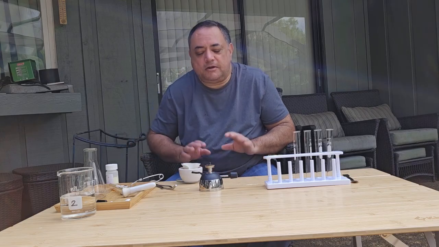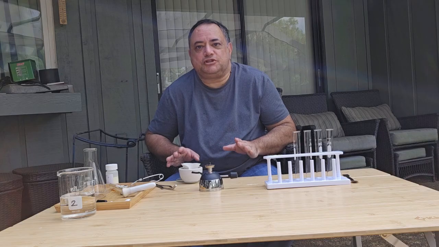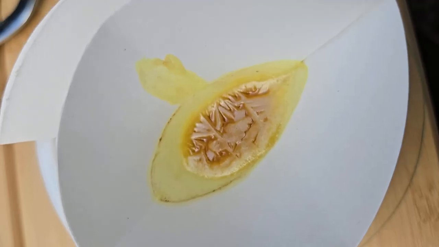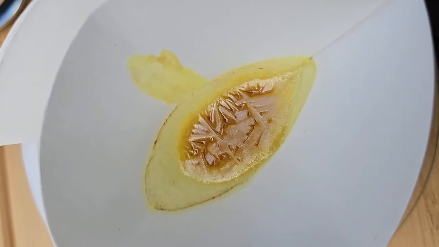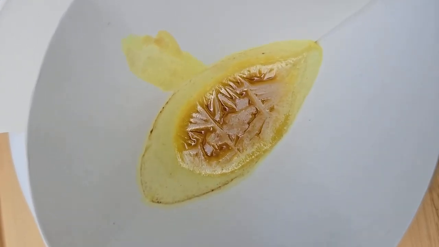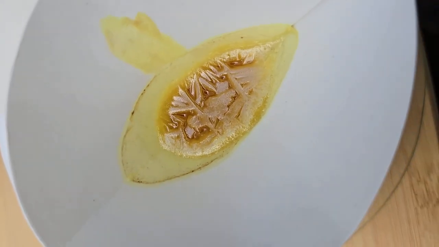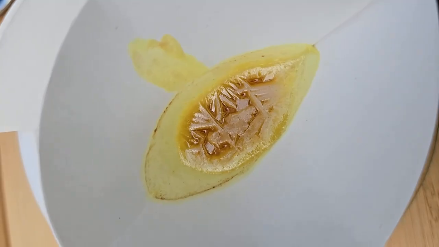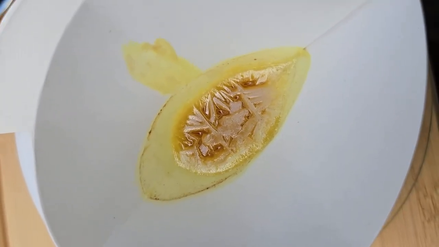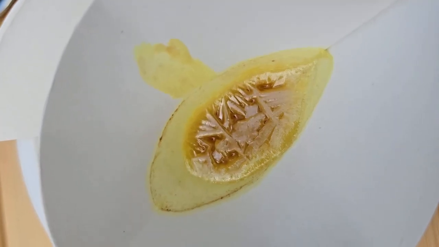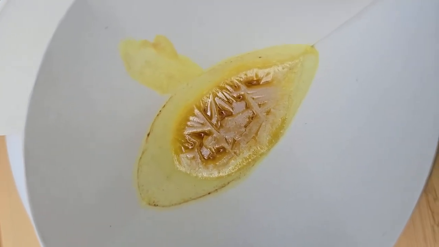Okay, so now we just wait for it to gently cool down. So now the sulfur is cooling down and it's forming these crystalline structures as it's cooling down. And these spindle crystalline structures is the monoclinic sulfur forming.